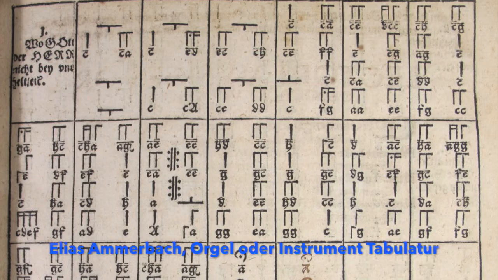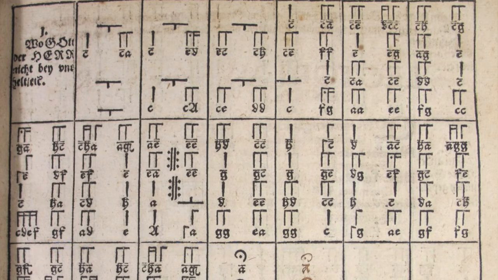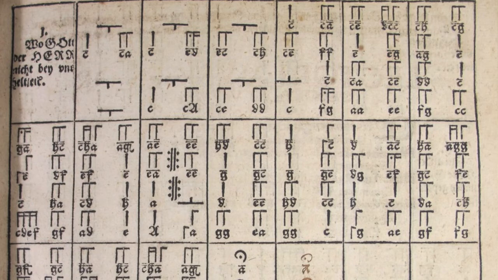So here we've got a more modern tablature. This is from 1571, and it's from a book that Bach himself owned by Elias Ammerbach. So again, a compilation of different compositions for organ. And as you can see here, the system is basically the same as in the Buxheimer Orgelbuch.